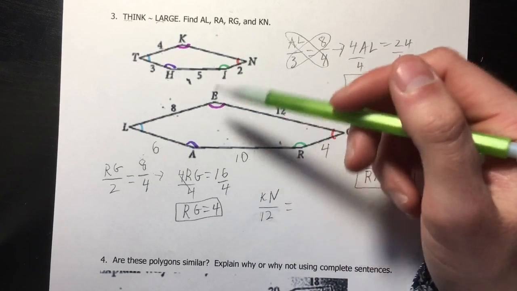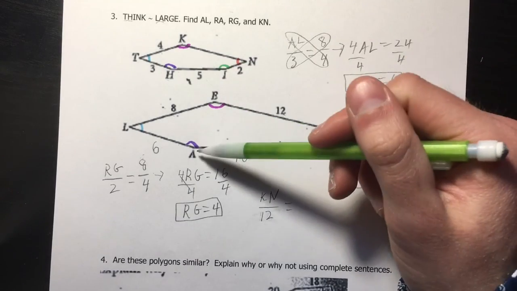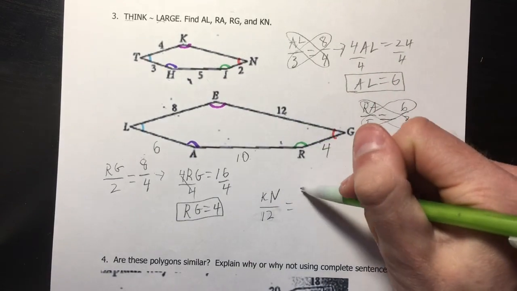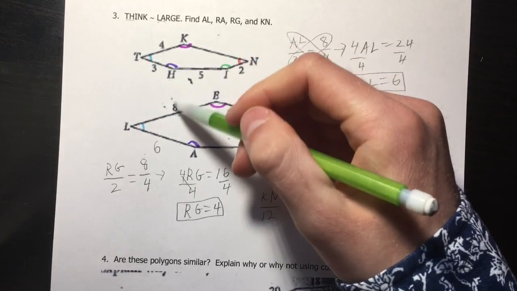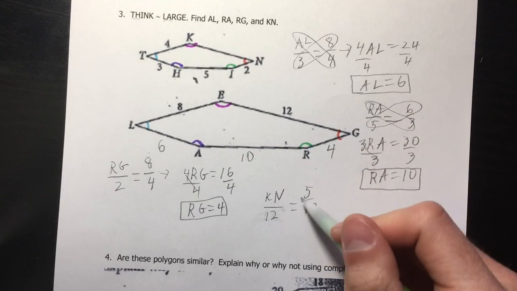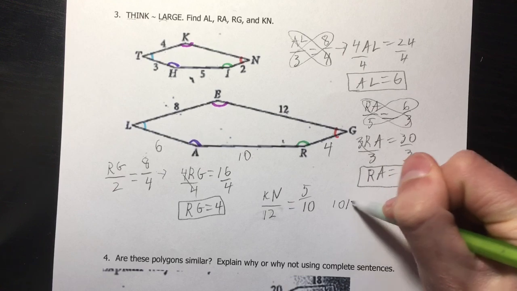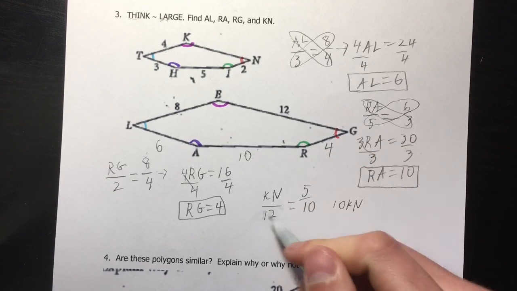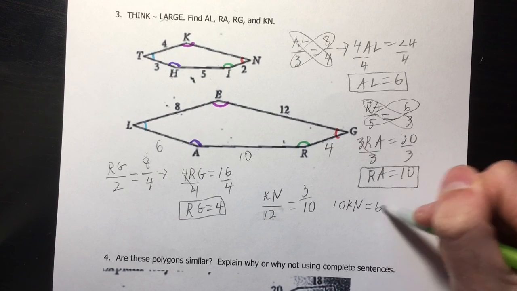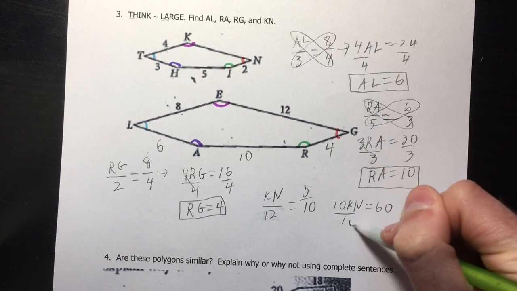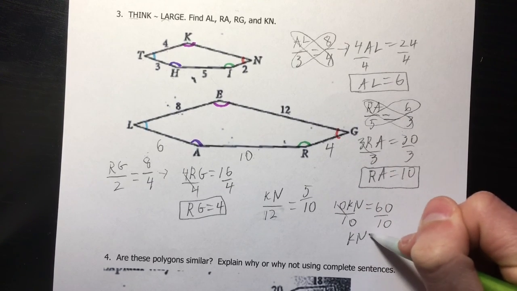So we can pick any side we would like. We could do 5 over 10, because we know HI corresponds to AR, equals 5 over 10. Or we could do 4 over 8, or 3 over 6. It doesn't matter. We'll get the same answer either way. Now cross multiplying, we're left with 10KN equals 12 times 5, which is going to give us 60. Divide both sides by 10. We're left with KN equals 6.